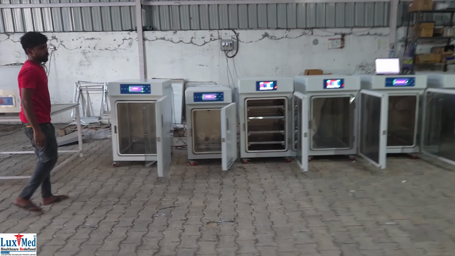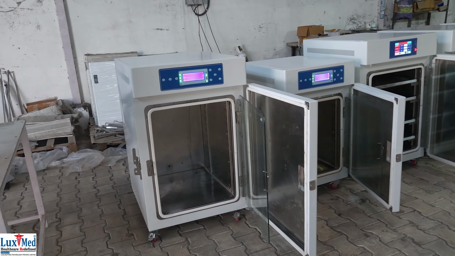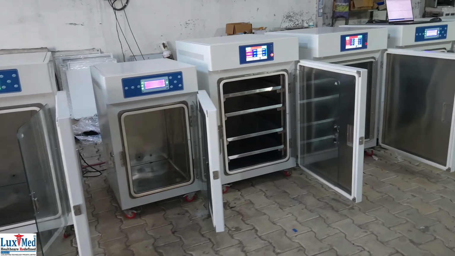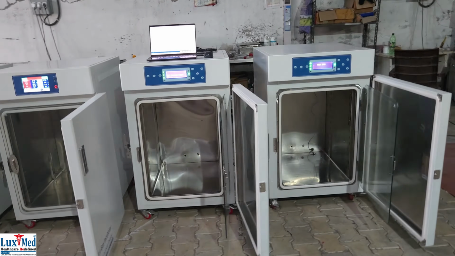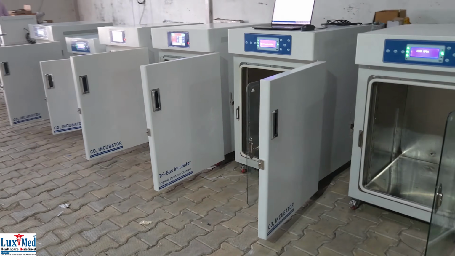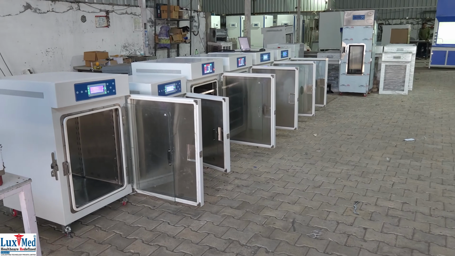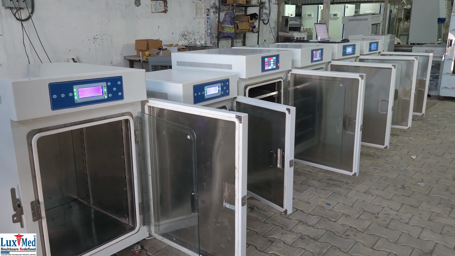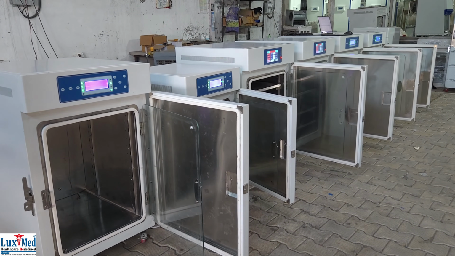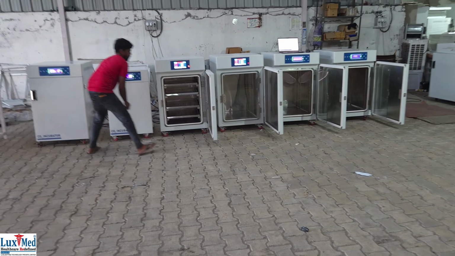Principle of operation. Temperature control. LuxMed CO2 incubators maintain a stable temperature, typically around 37 degrees Celsius, which is crucial for cell survival and growth. CO2 regulation. They regulate CO2 levels, often around 5%, which is essential for maintaining the pH of the culture medium. CO2 reacts with water in the medium to form bicarbonate, which acts as a buffer and keeps the pH neutral, around 7.2 to 7.4.